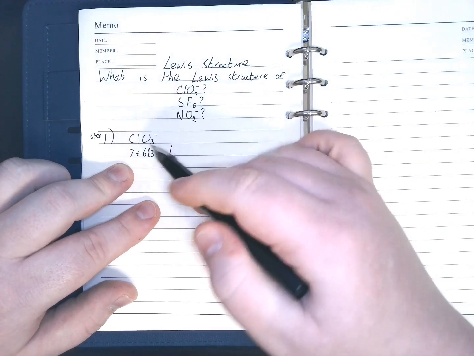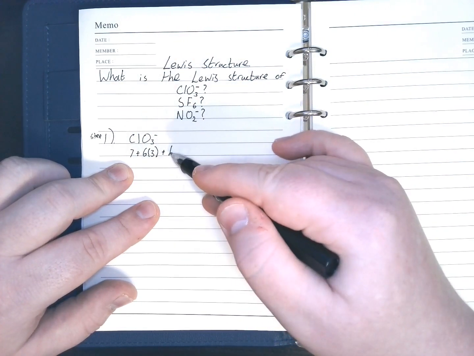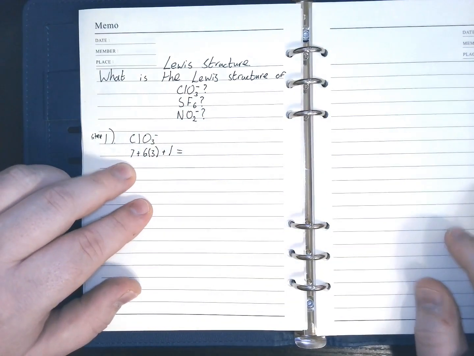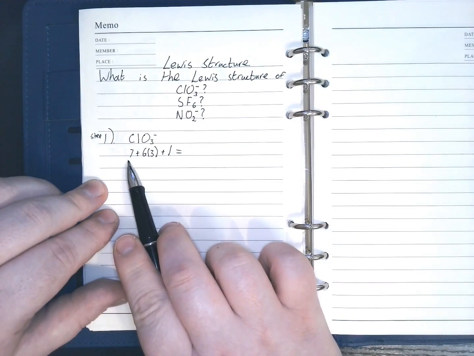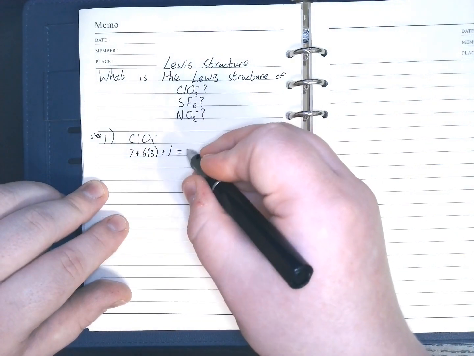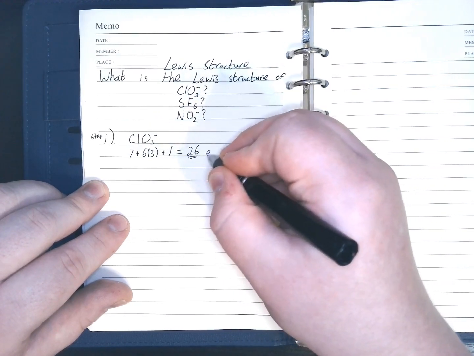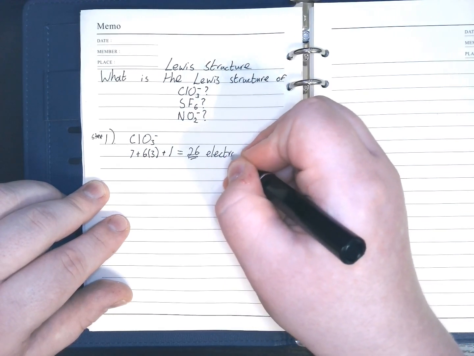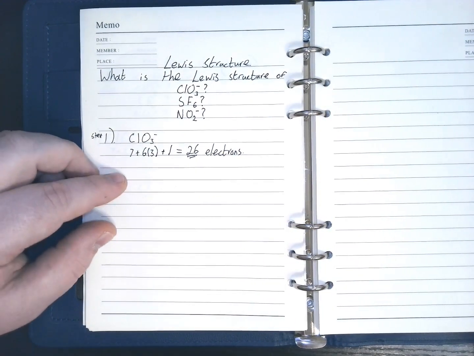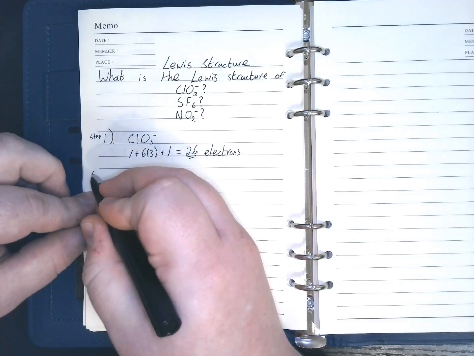So if we had 2 minus, then this would be plus 2 here. Let's work this out. We have 18 here, 18 plus 7 is 25, and plus 1 is 26. This is the number of electrons. So if we have 26 electrons, we can move on to step 2.